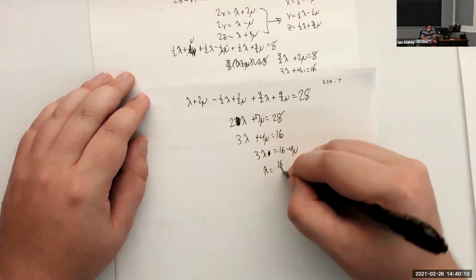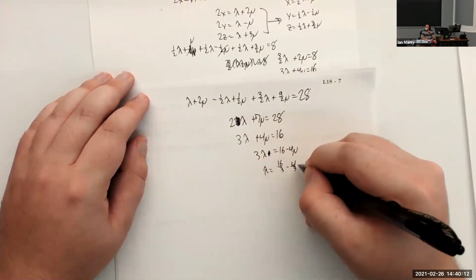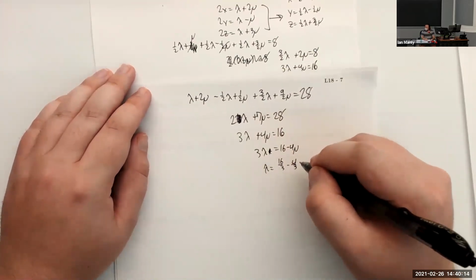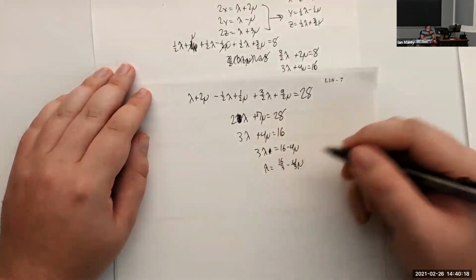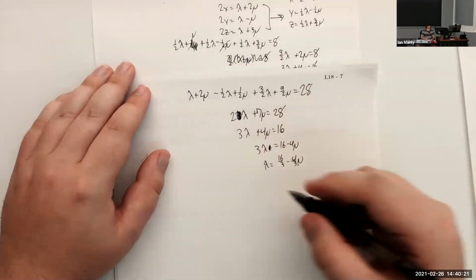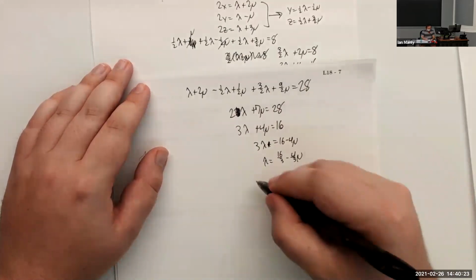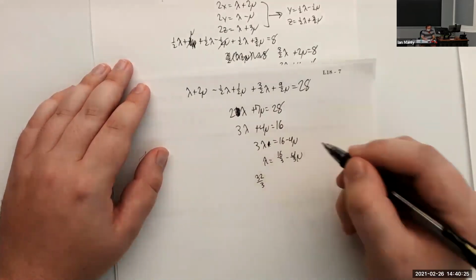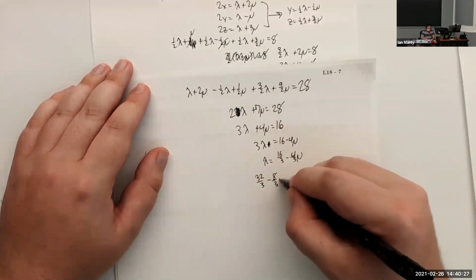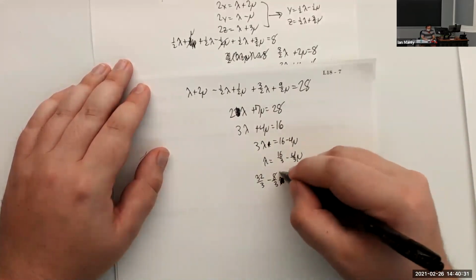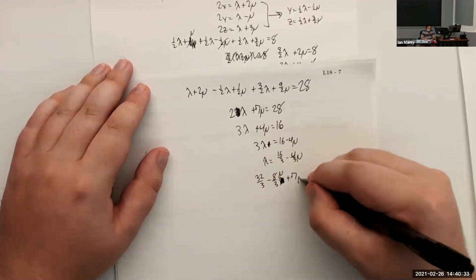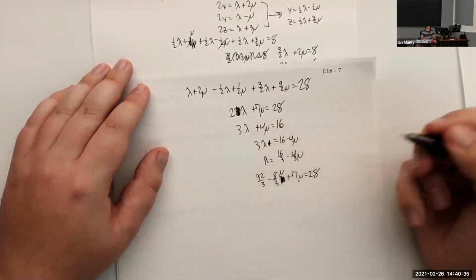Lambda is 16 thirds minus 4 thirds mu, like that. And then we can put that into here. So then we have 2 lambda, which will be 32 over 3 minus 8 thirds mu, plus 7 mu is 28.